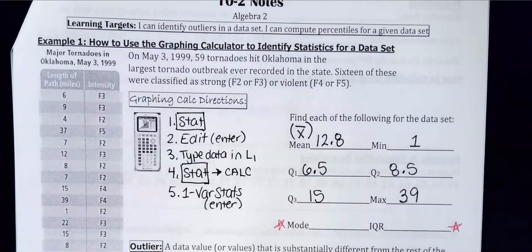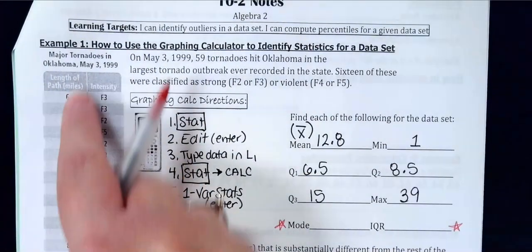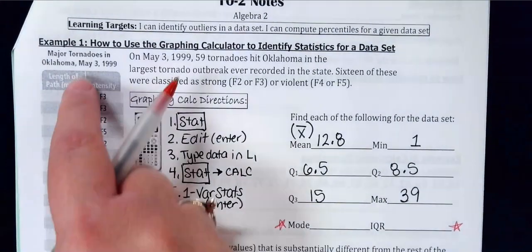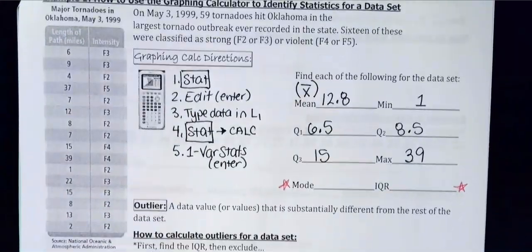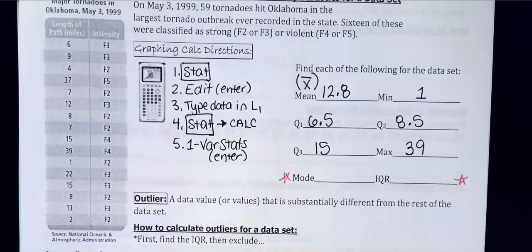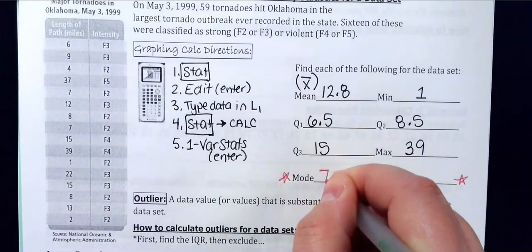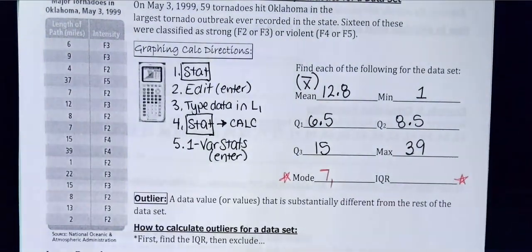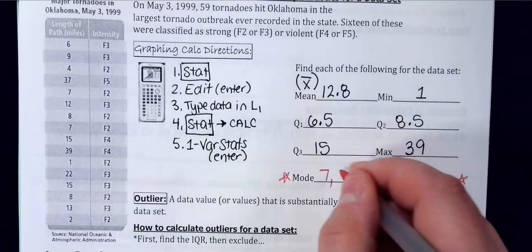So the mode, if you remember, is most often. Can anybody look at those data values and tell me the mode for this data set? So, the most often. So like any of these repeated. Okay, now 7 is a mode. Does anybody else see something? Okay, 7 appears twice, 8 appears twice.